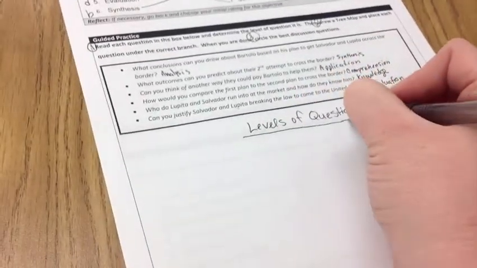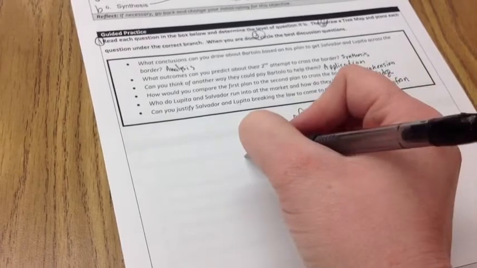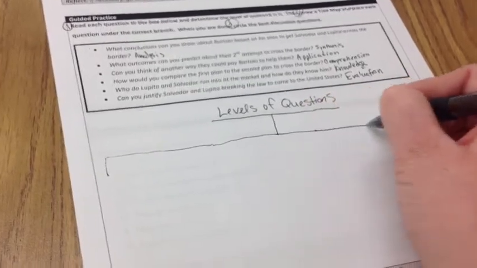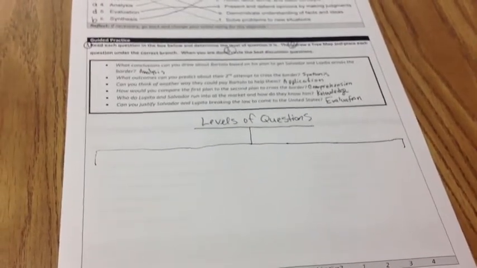Then our branches are going to be the different levels of questions. I'm going to pause for a second and fill in the levels of questions. It's kind of difficult to write it while I'm holding my iPad. So you can just keep following along, and in a minute all the levels of questions will be there.